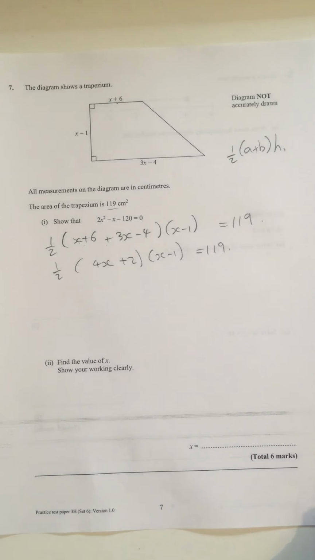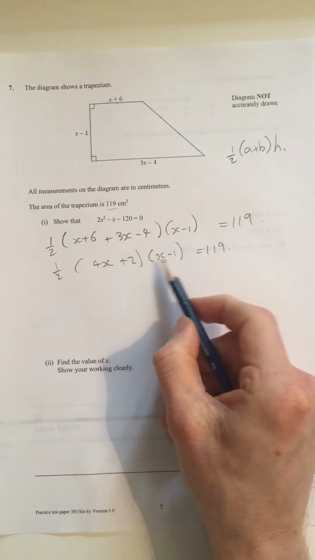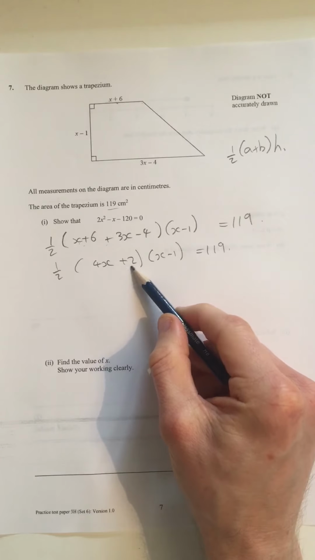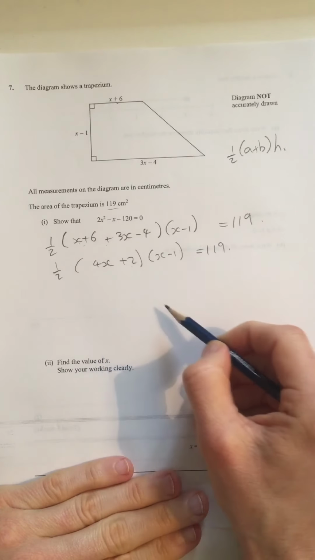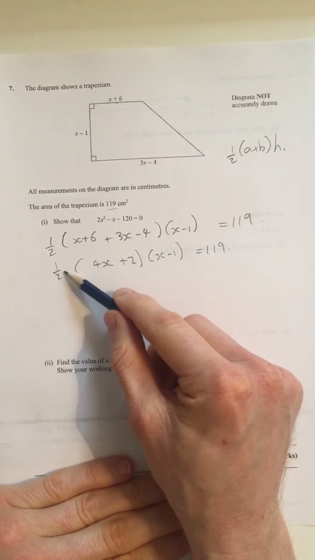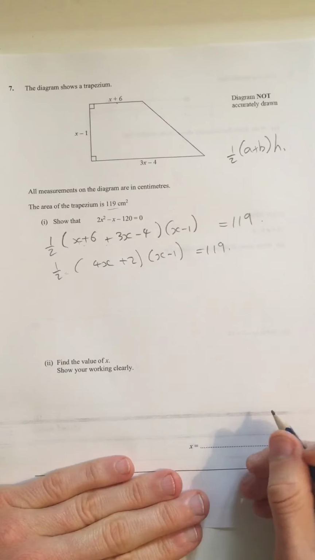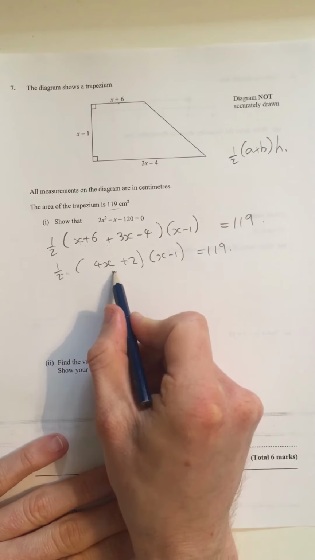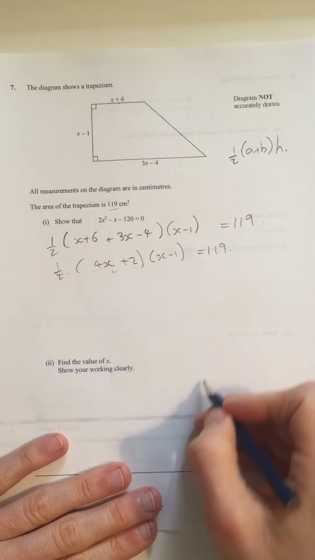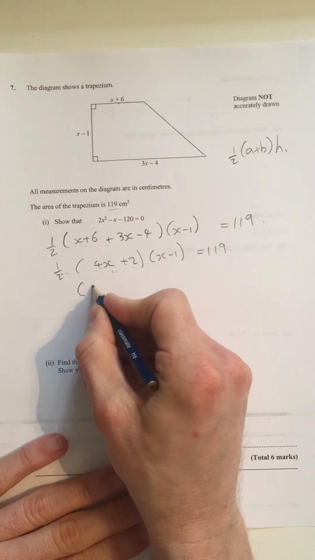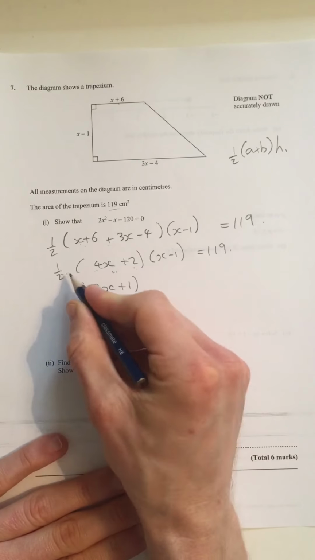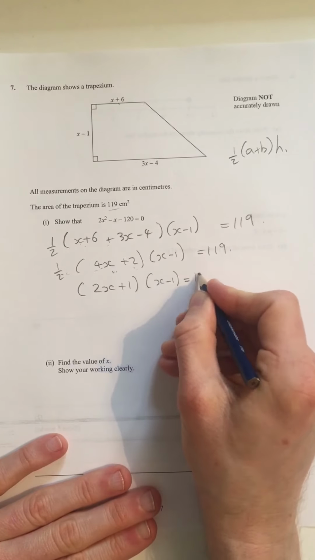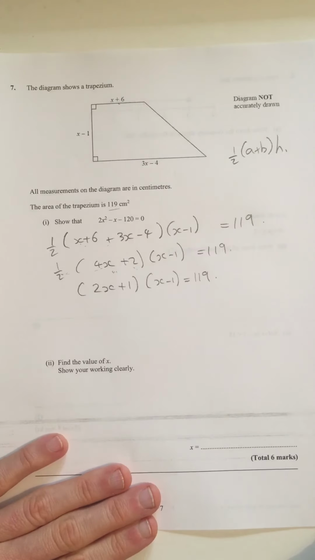Now we have a couple of different options. We could expand this bracket out here and then half it. I could half the 4x plus 2 and then expand the bracket, or I could times both sides by 2 to get rid of the half. Different options, they're all absolutely fine. I'm going to half this just because both of these can be divided by 2 nice and easily, and that makes the problem simpler. So half of 4x plus 2 is 2x plus 1. So we get to that.